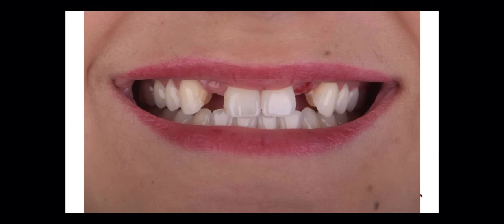Okay, this is another case of lateral ridge regeneration. So this is a patient that was referred to me by an orthodontist. And as you can see, she has missing upper lateral incisor, congenitally missing upper lateral incisor.